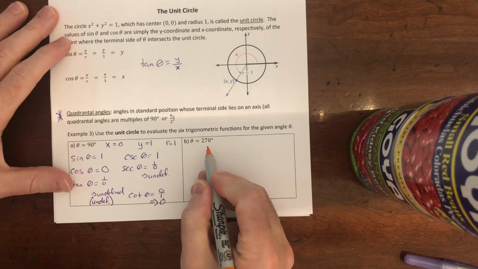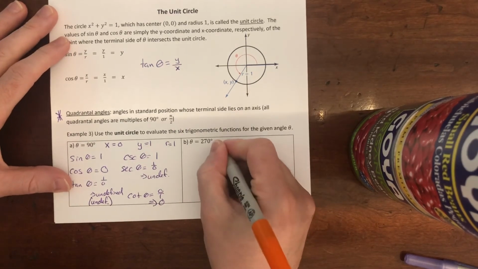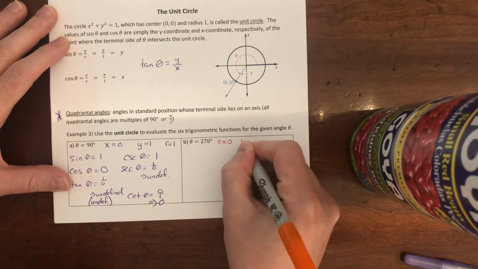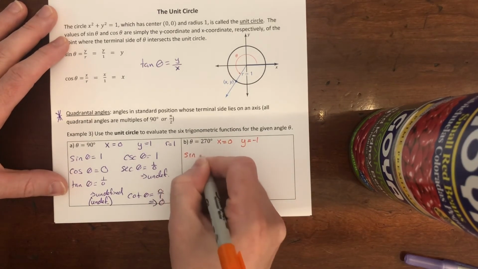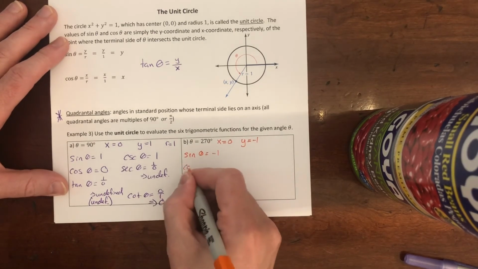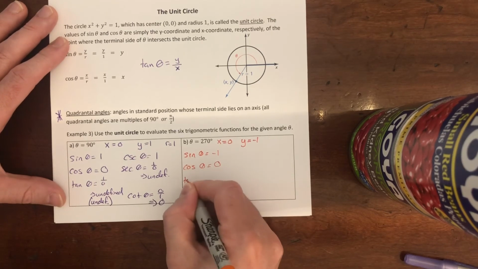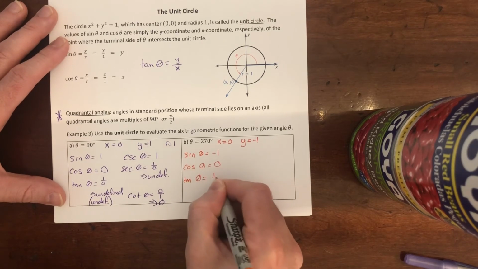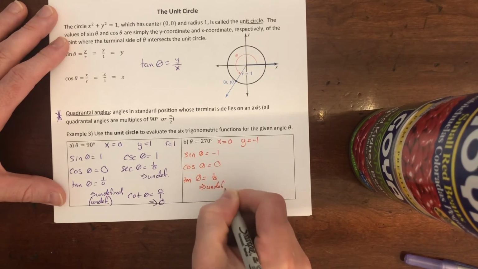Similar to the next one, it says theta is 270. Well, 270 is down here. So now our x is 0. Our y is now negative 1. So sine of theta is now going to be negative 1. Cosine, which is our x, is 0. And tangent again would be 1 over 0, which would tell us that it's undefined.